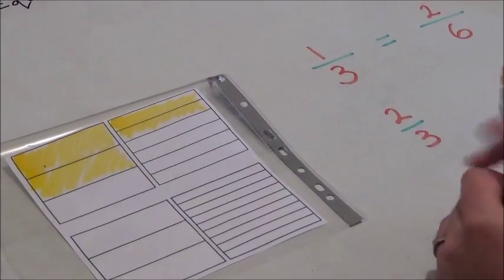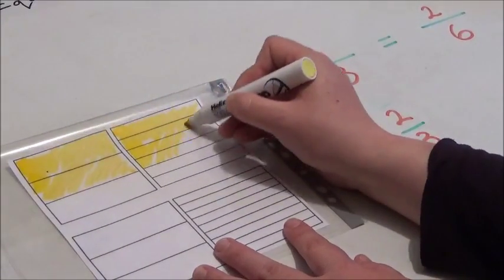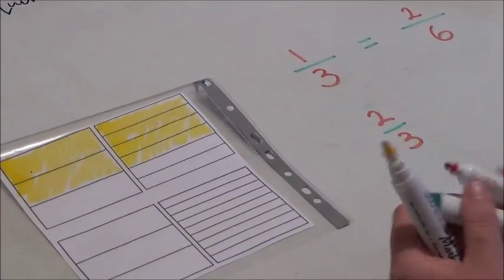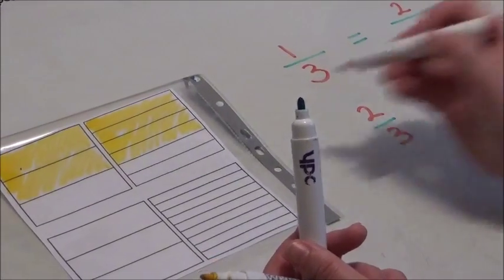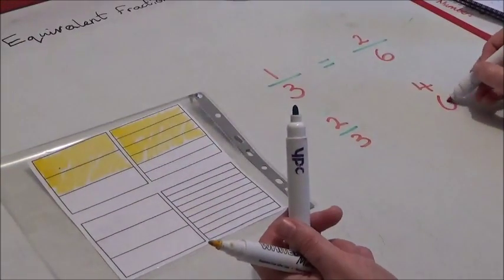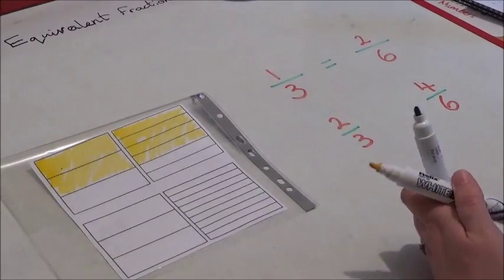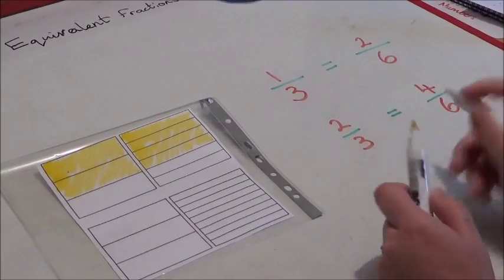Let's make an equivalent fraction from 2/3. But you can see it from here. That's exactly the same value. And that is 1, 2, 3, 4 pieces that we're looking at. 6 pieces that make a whole. 4/6. So we can see that 2/3 and 4/6 are equivalent, they're equal.